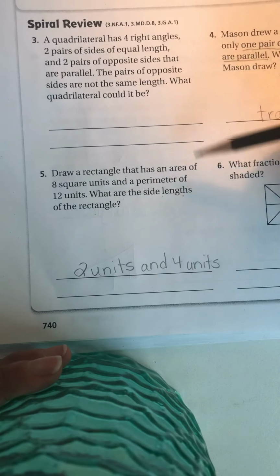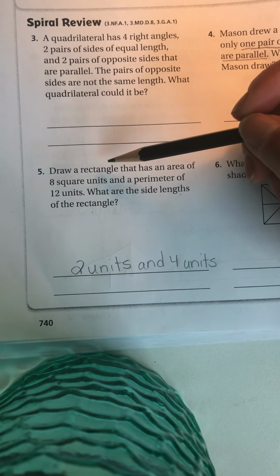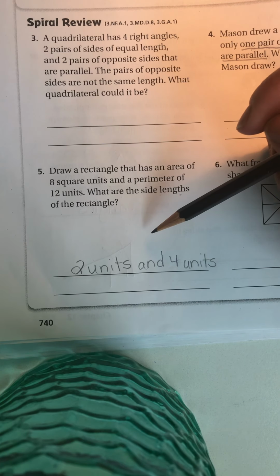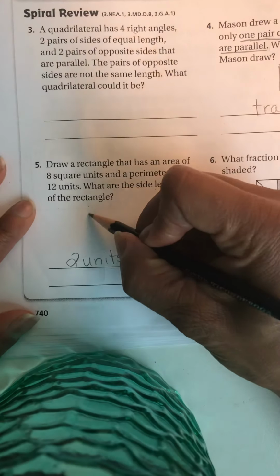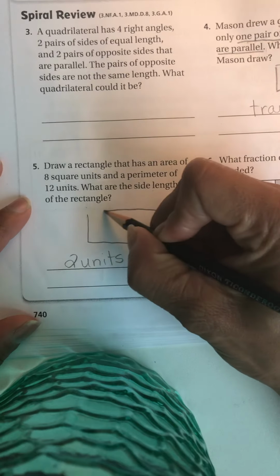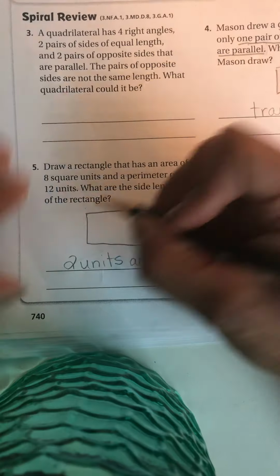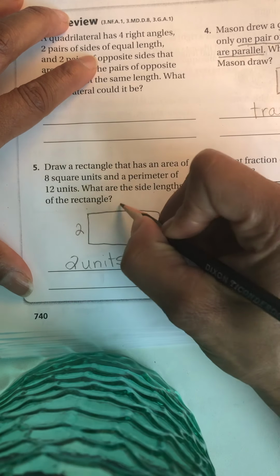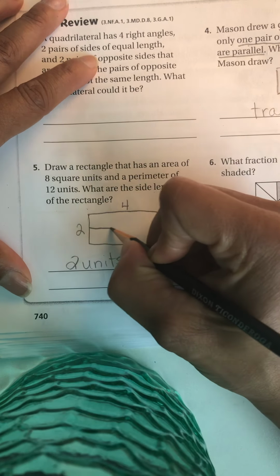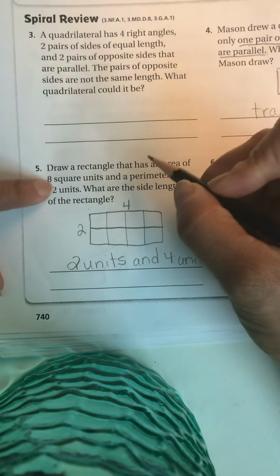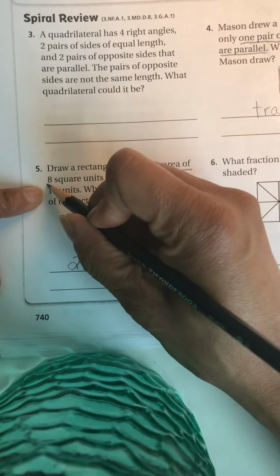It says draw a rectangle that has an area of 8 square units and a perimeter of 12. What are the side lengths of the rectangle? So here's a rectangle. We really talked about area a while ago, so that's why I wanted to do this one. All right, 8 square units is the area, so it would be 2 by 4, because then you could do 2 rows with 4 in each row. There's your 8 square units for area.